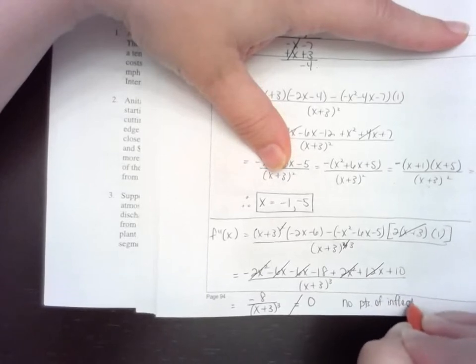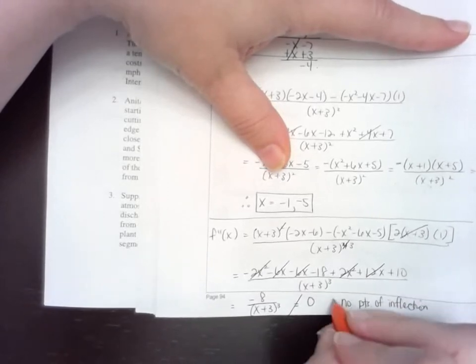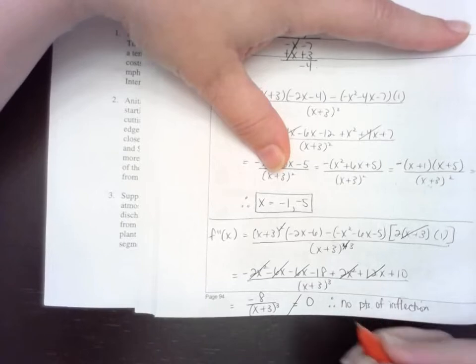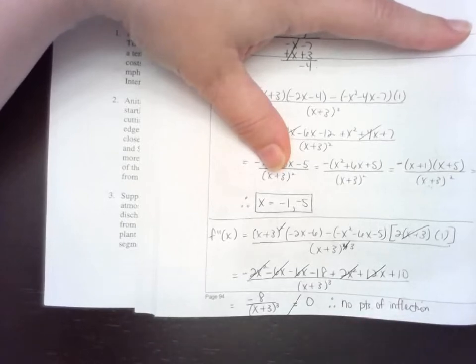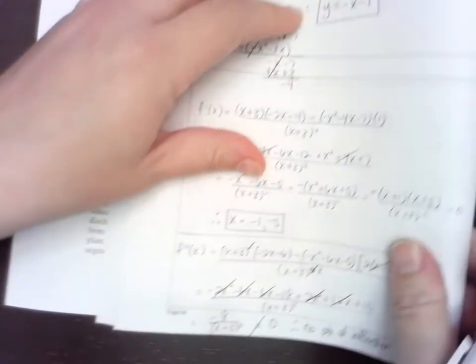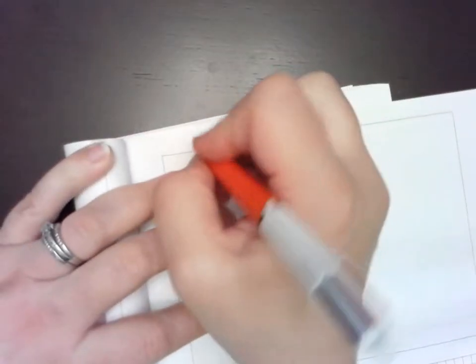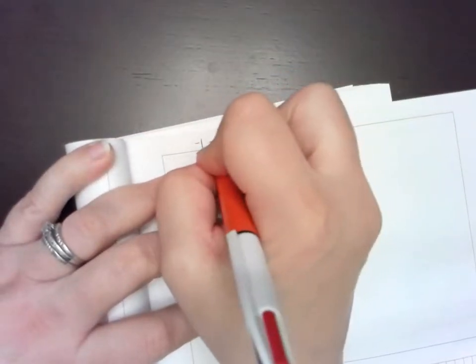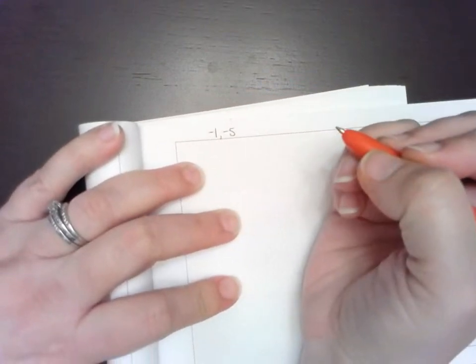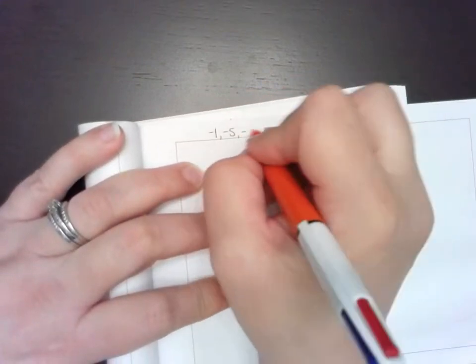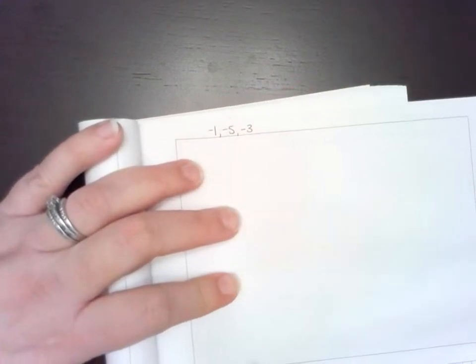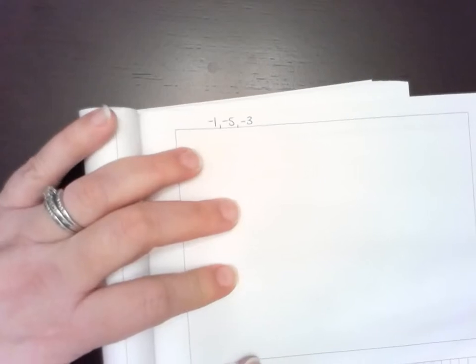That means that we're not going to jump from one type of concavity to the other. We will have concave up, we will have concave down, but they will not connect. All right, so these are our critical numbers, negative 1, negative 5. It's also important to remember our vertical asymptote, which was at negative 3. And I think that's everything.